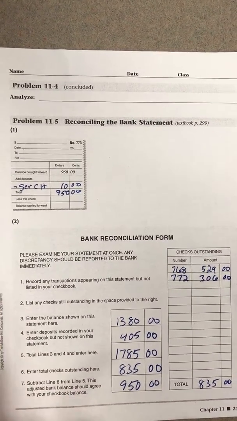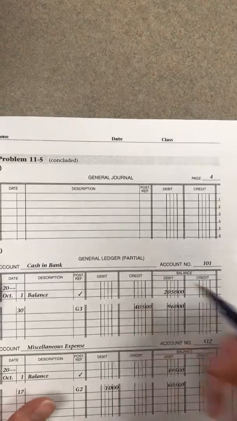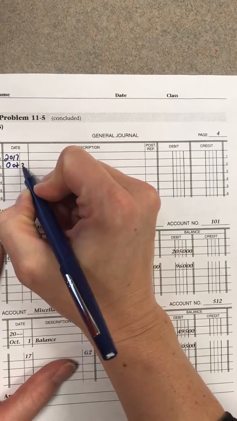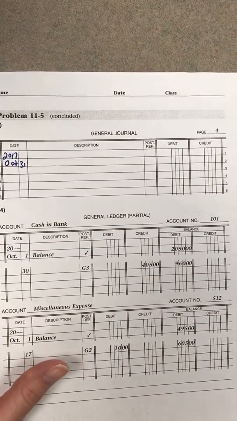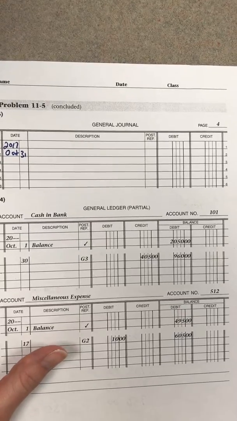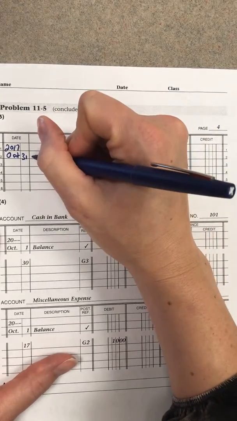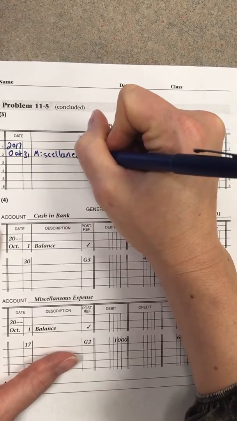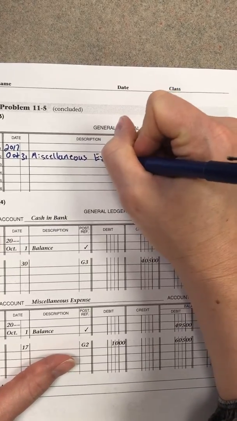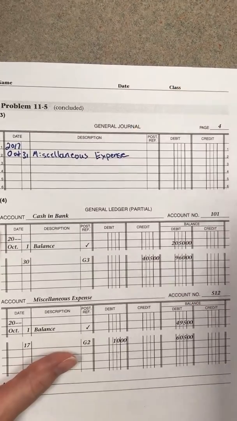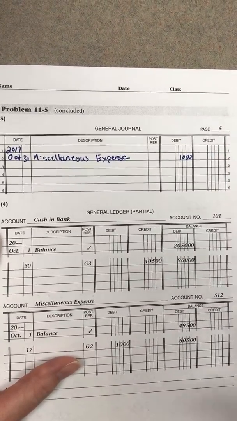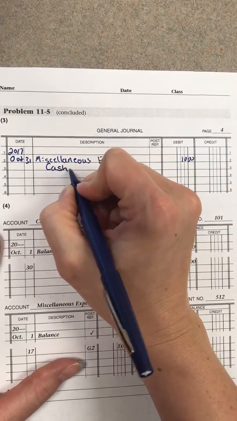Now we need to make sure that our cash and bank also matches these three. That's where you come back here. So you're going to do 2017, October 31st. Unless your book tells you otherwise, you're going to treat all bank service charge as a miscellaneous expense, pardon my horrible handwriting. Expenses are debited, so we have a $10 debit, and we need to take that money out of our cash and bank, so we're going to credit cash and bank.